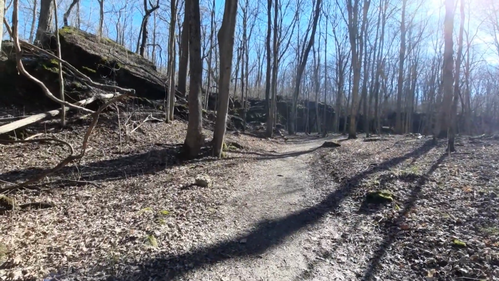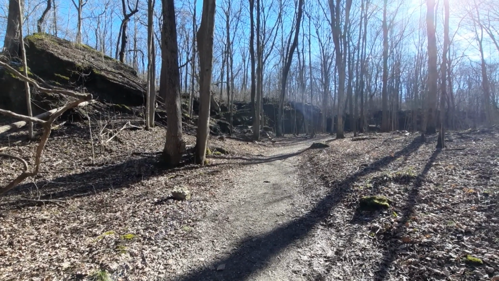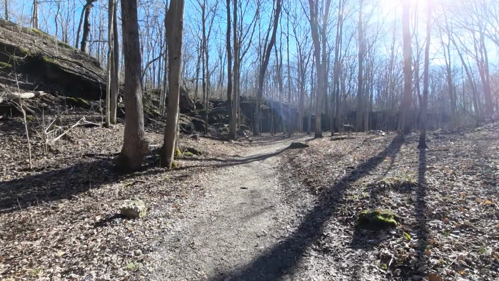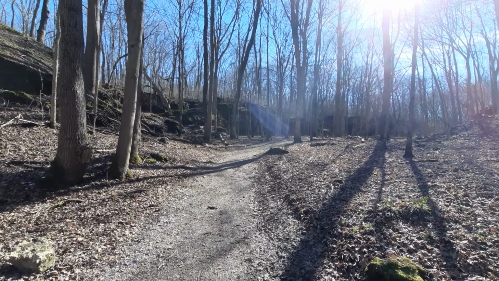Yeah, this is also known as the Pollocks Works trail. And basically, Pollocks Works was like a little Indian settlement that was here back in the day.